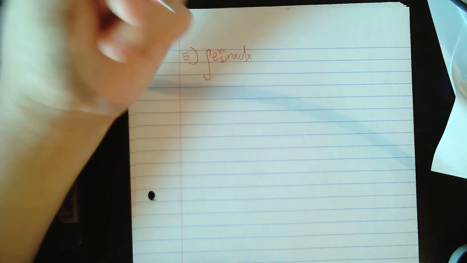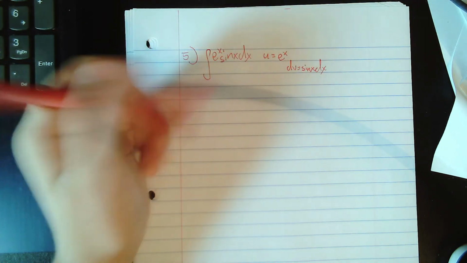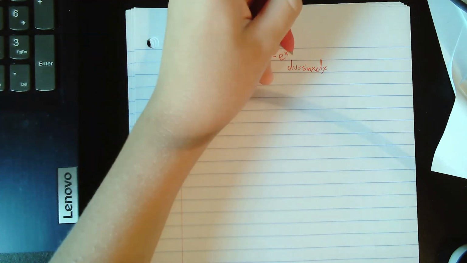So the problem is the integral of e to the x sine of x dx. Doesn't really look too hard, but trust me, it's a long one. So u is going to be e to the x. dv is the sine of x dx. I'm assuming you know where those values come from, if you're still at this point. v equals minus the cosine of x.